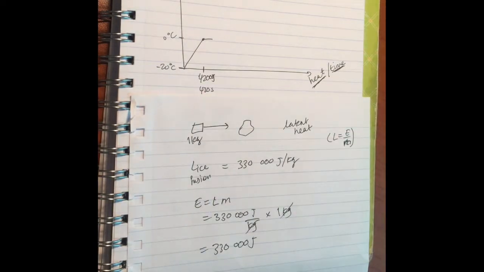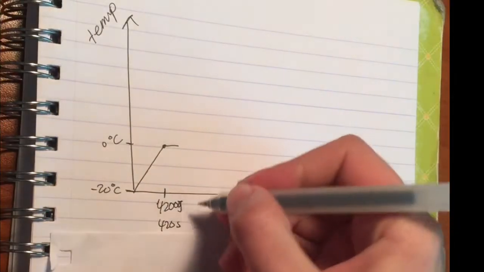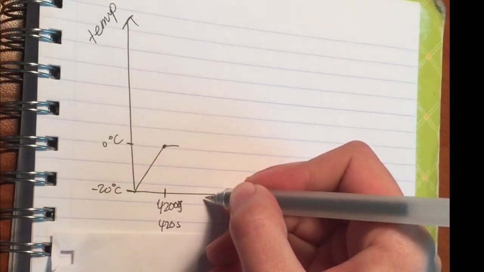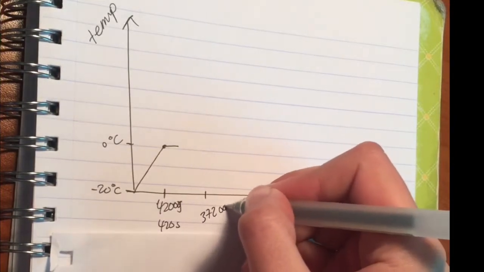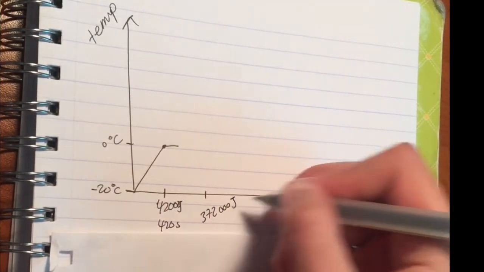So you add 330,000 plus 42,000. You will get the total energy that has to be here, which is 372,000 joules.